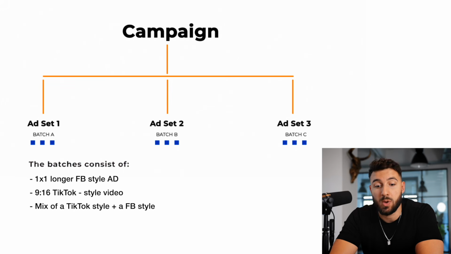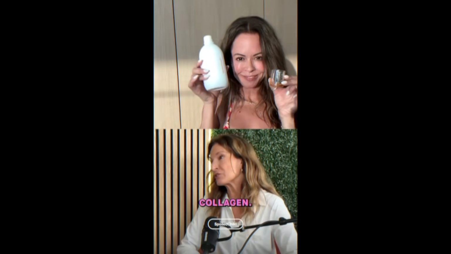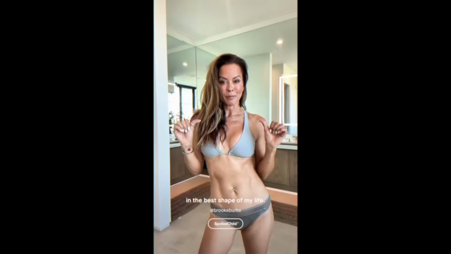And then we have a mix of a TikTok style and a Facebook style, but in 9-to-16. All my friends in the industry, all my actress friends, they all are taking it. E27 Extra Strength Liquid Collagen. Liquid collagen has me in the best shape of my life.